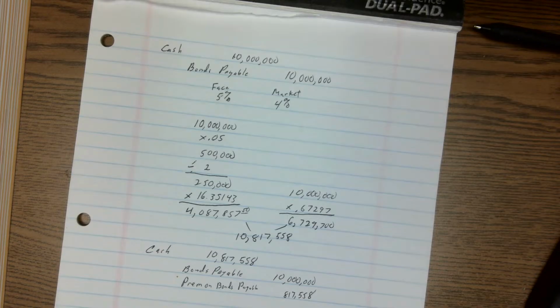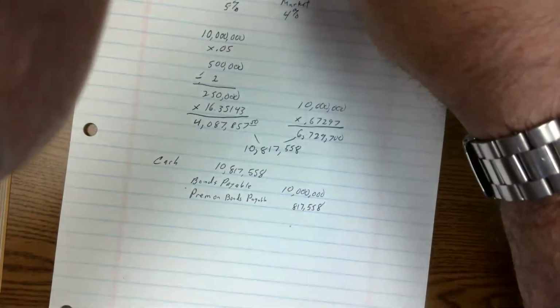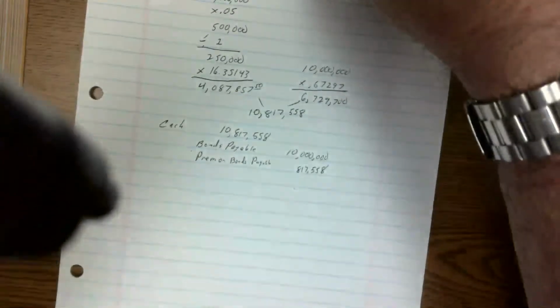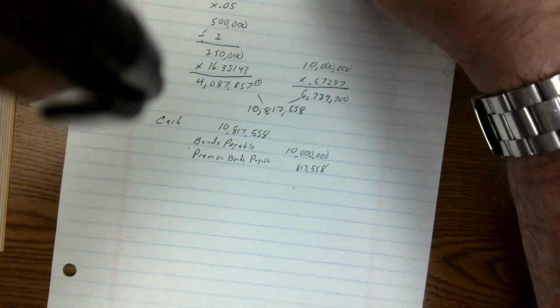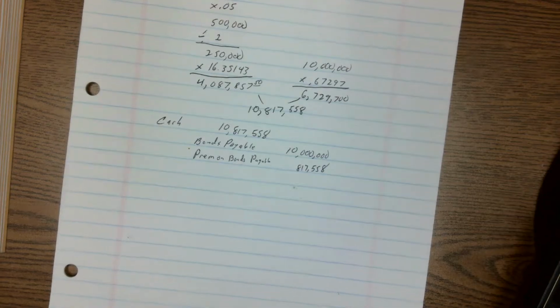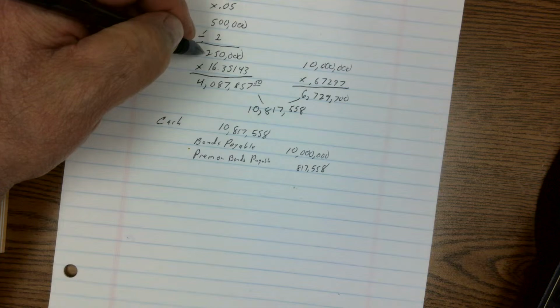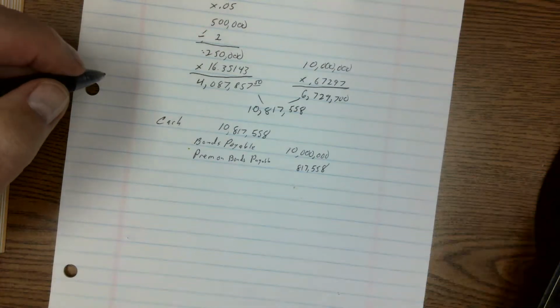So that's our entry to record the issuance. All right. So what happens then when I make my first interest payment? Remember, we decided I'm paying $250,000.